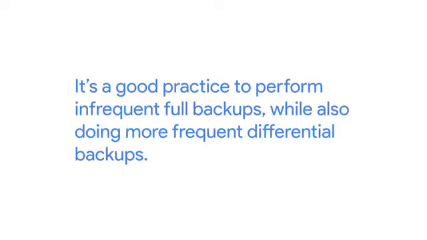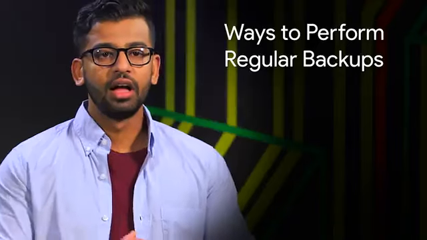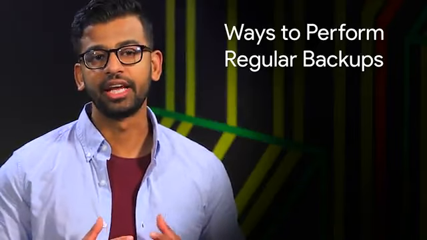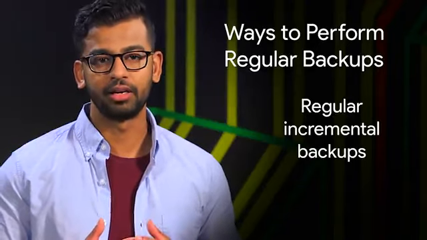To avoid this, it's a good practice to perform infrequent full backups while also doing more frequent differential backups. How often you perform a full backup will depend on how far back you want changes to be tracked. Let's say we perform full backups once every week and differential backups daily. In the worst case scenario, we'll lose close to 24 hours of data changes. That's not bad.